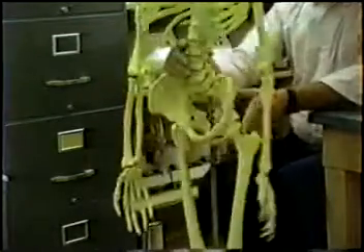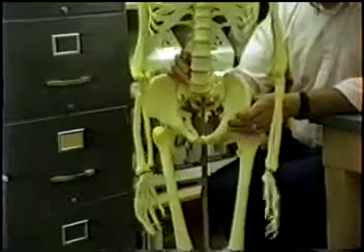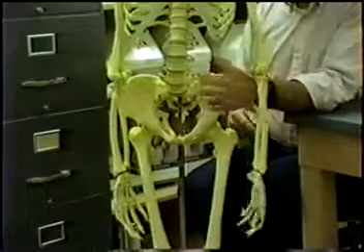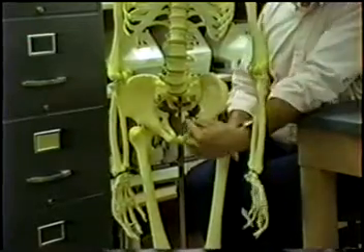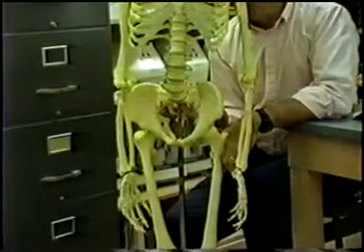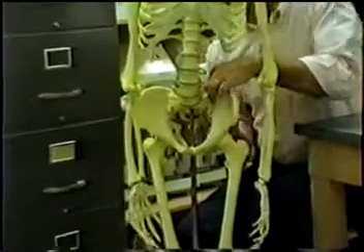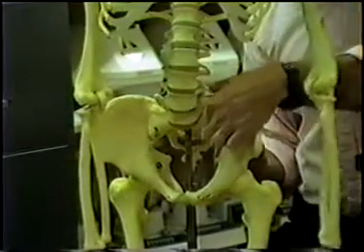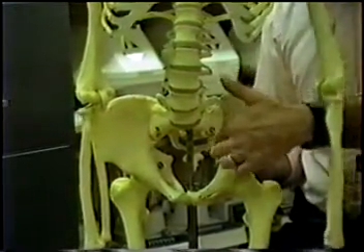Now then, notice how the coxal bone articulates with the axial skeleton. It is the ilium portion of the coxal bone that articulates with the sacrum of the vertebral column to form, as the classic term we constantly hear, the sacroiliac joint. So all this in here would be a sacroiliac joint.